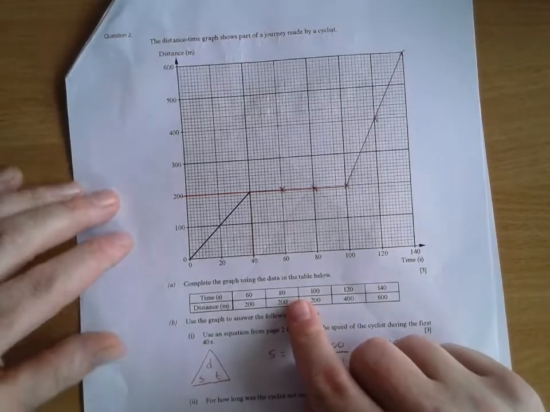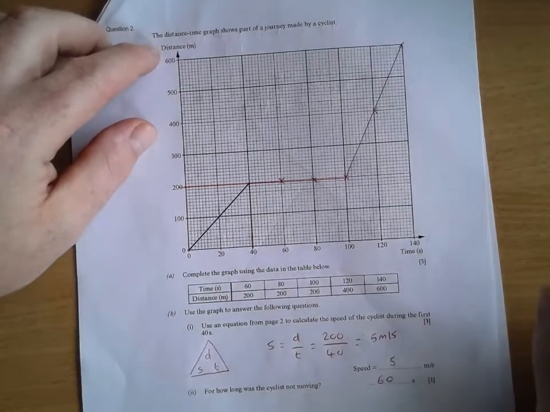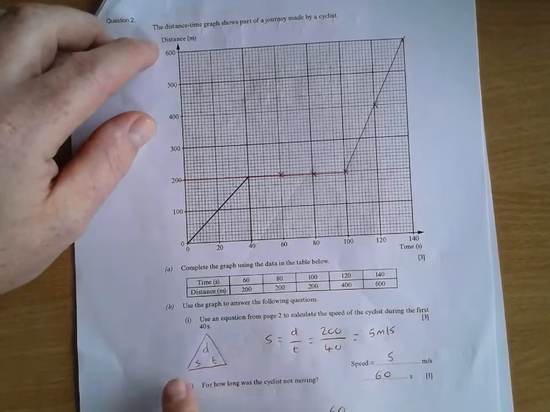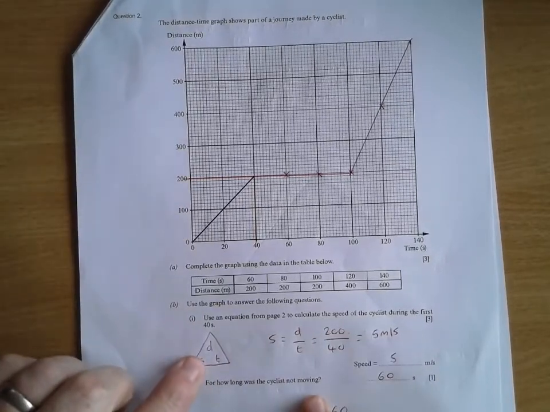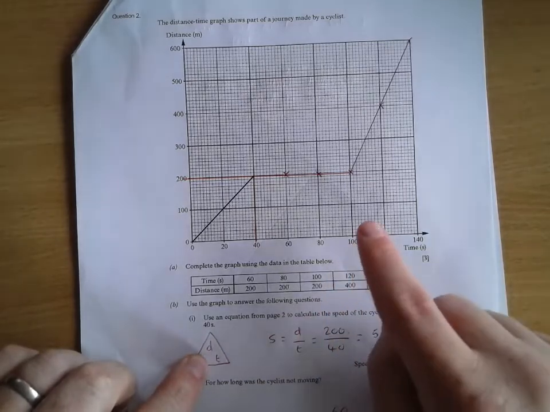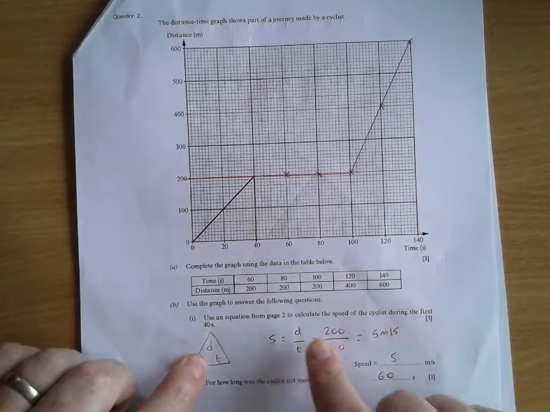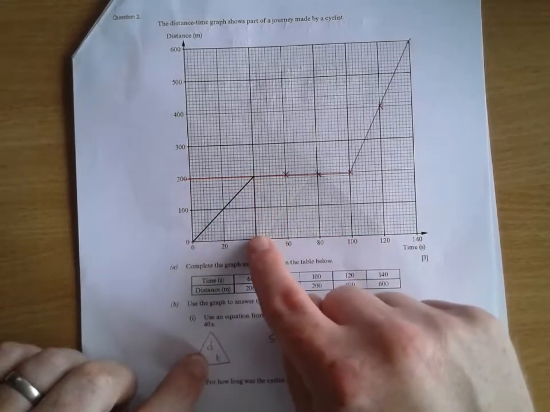Because we're dealing with a distance and a time, to calculate the speed, I cover the s. S equals d over t, which equals, now distance is 200. The time it takes is 40. So just remember that we're dealing with this bit here.